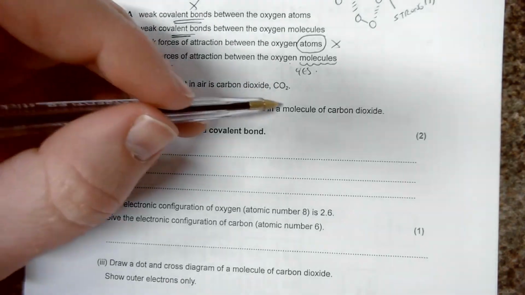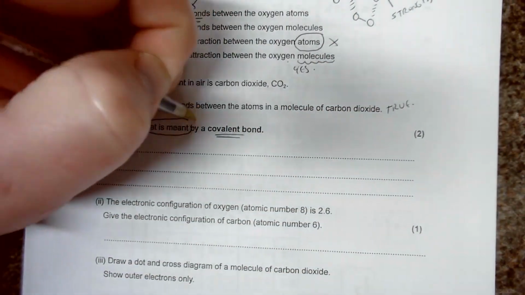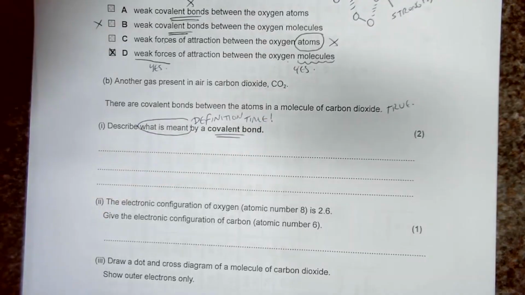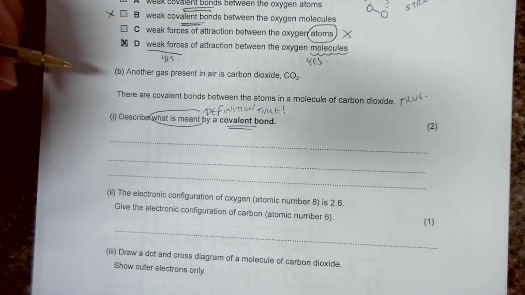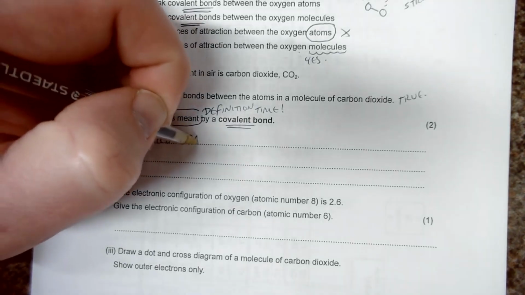Another gas present in the air is carbon dioxide. Look at that. There are covalent bonds between the atoms in a molecule of carbon dioxide. And what is meant by? What is meant by? Definition time. How many marks? Gosh, lots of marks from definitions. Learn your definitions. It's very easy to do, and it's easy marks in a test.